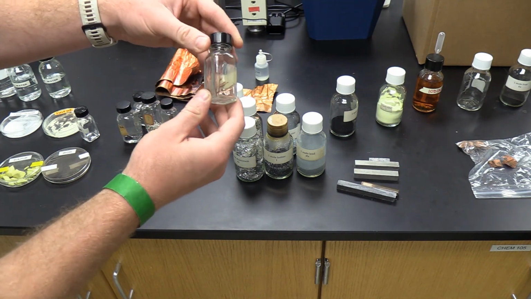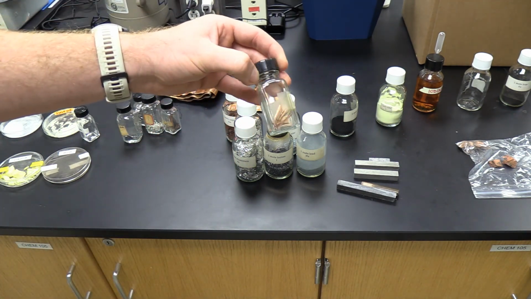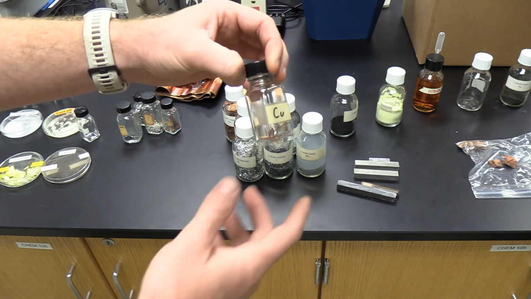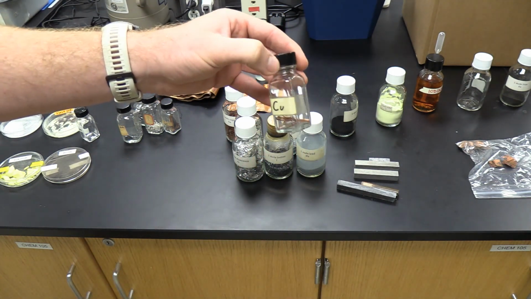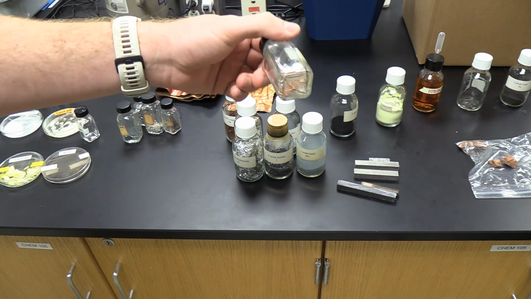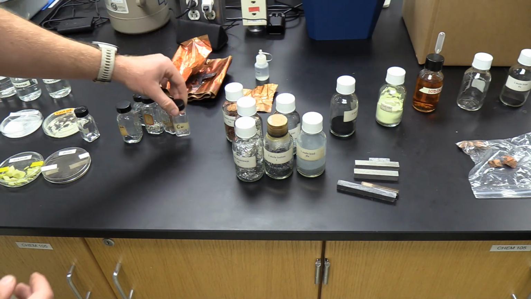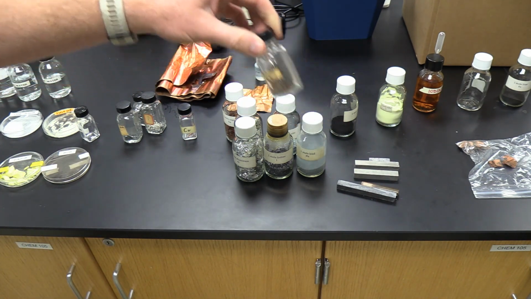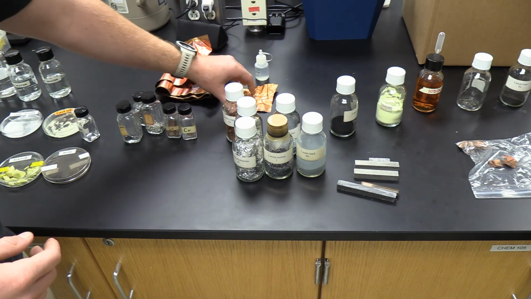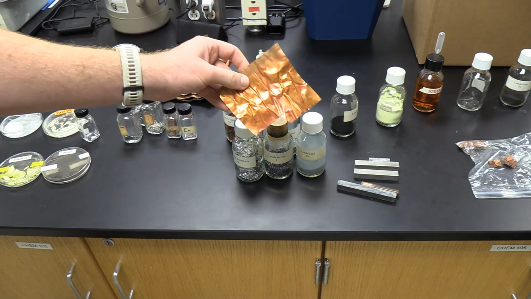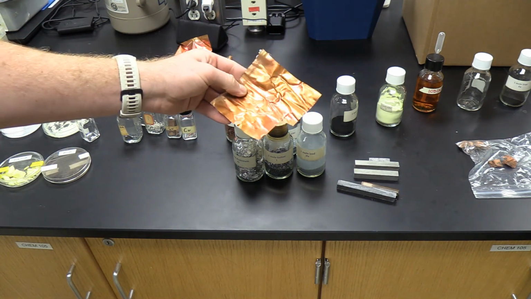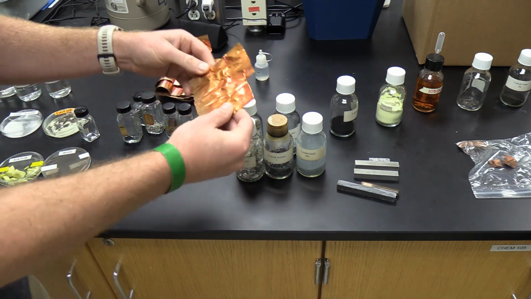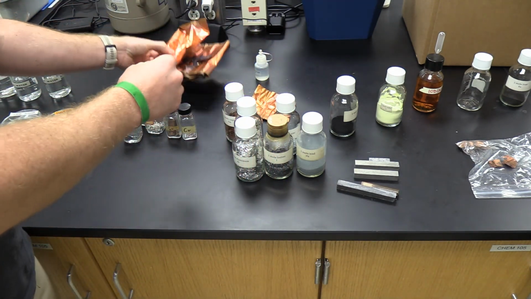Copper, we have several forms of. Here it is drawn into a wire. Copper wire is super common and useful. A lot of metals have the property of ductility, which means it can be formed into a wire, or malleability, which means it can be pounded into thin sheets. Here we have some other sheets of copper, and you can see the different colors. It's flexible, and you know the classic copper color.